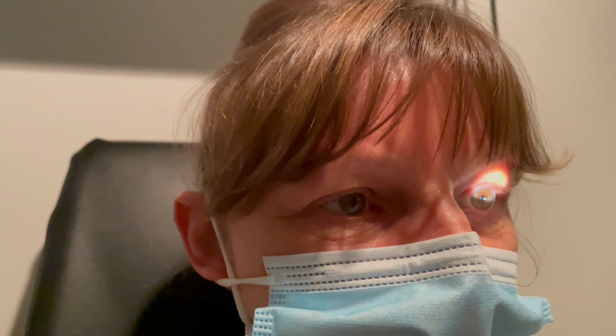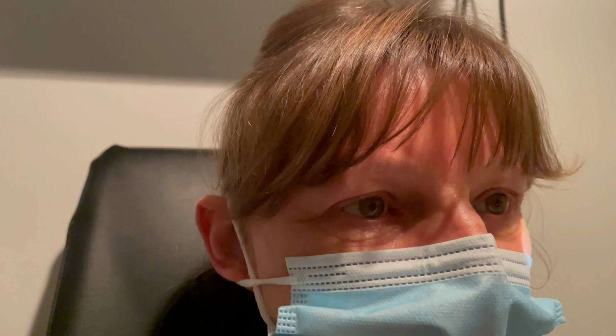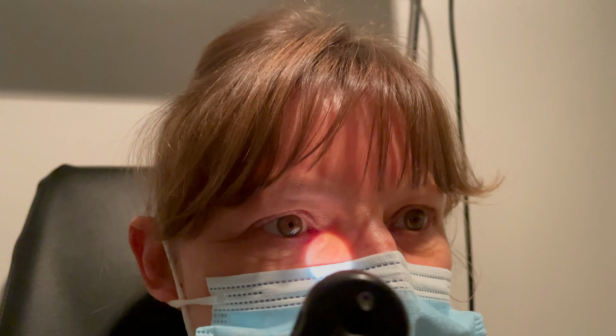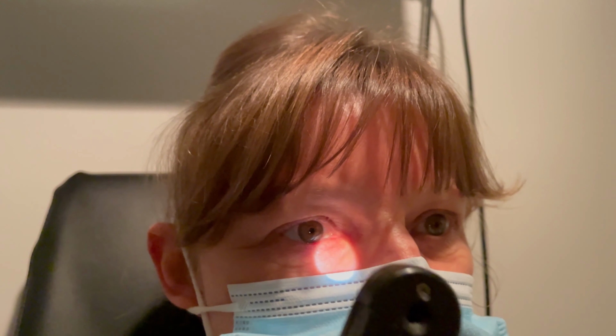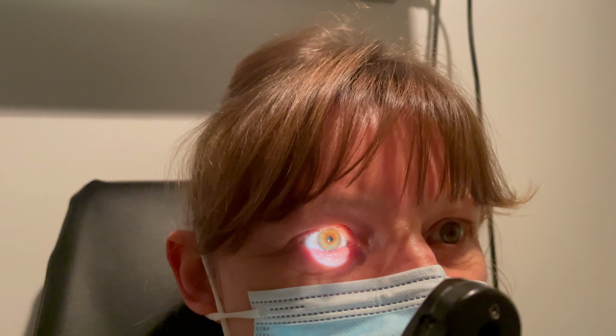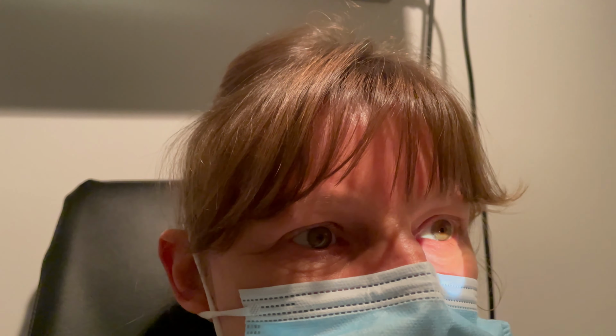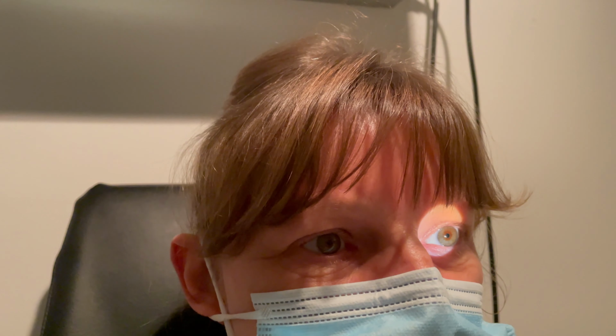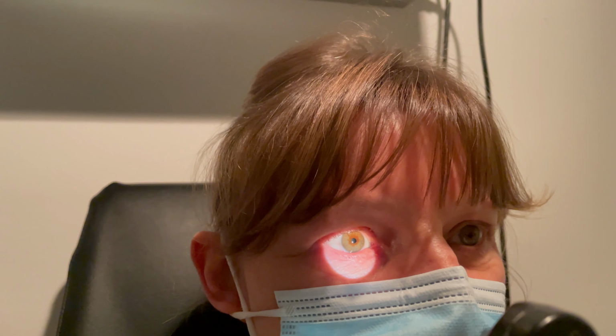So direct, and then consensual, and then I'm going to now do a check for an RAPD. So it's important to come across, hold for 1, 2, hold for 1, 2, hold for 1, 2.